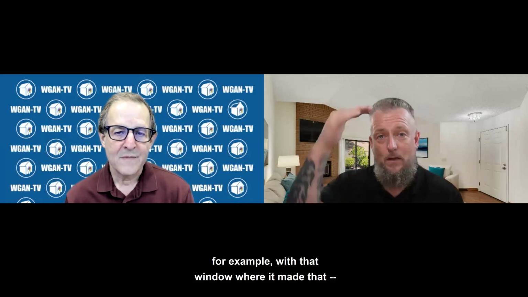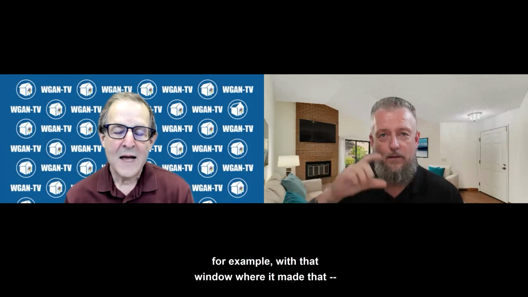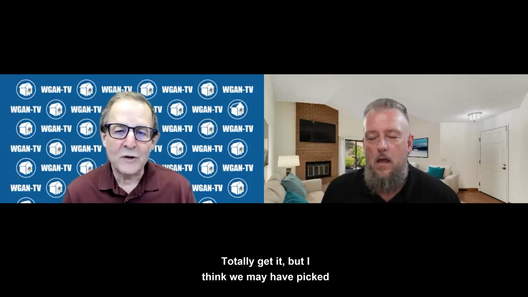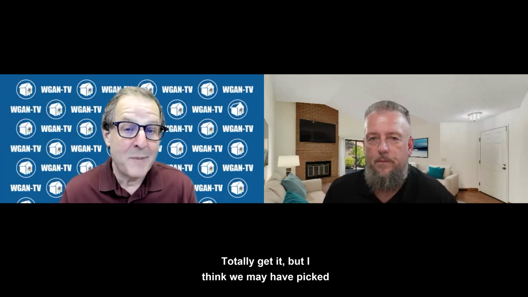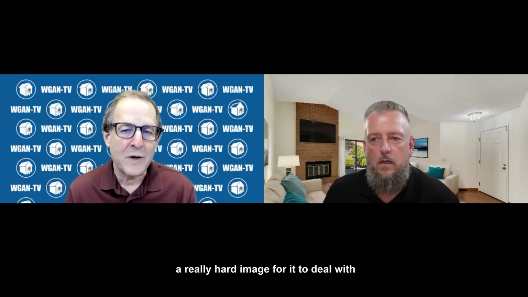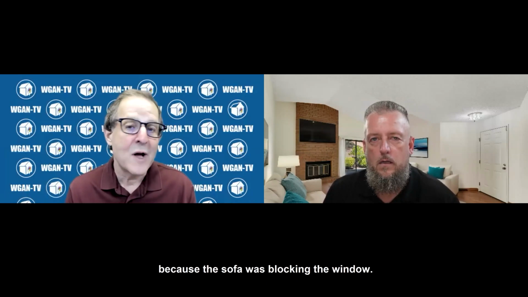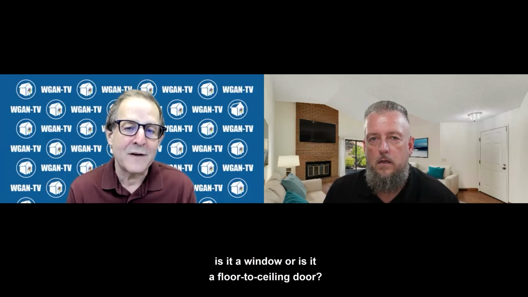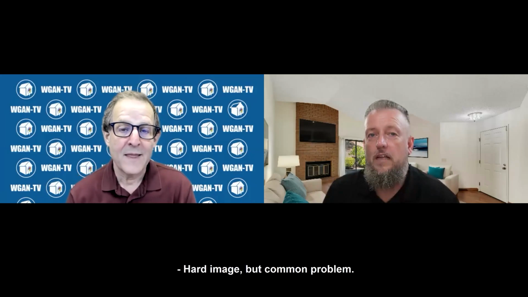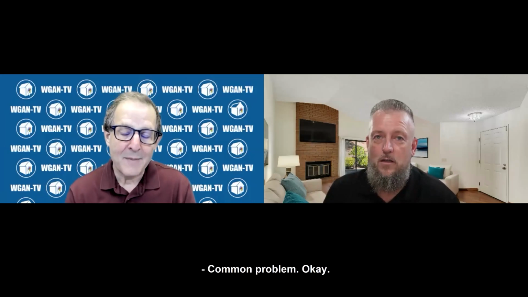For example, with that window where it made that. Yeah, that was unacceptable. Totally get it. But I think we may have picked a really hard image for it to deal with, because the sofa was blocking the window. So it doesn't know, is it a window or is it a floor to ceiling door? Hard image, but common problem.